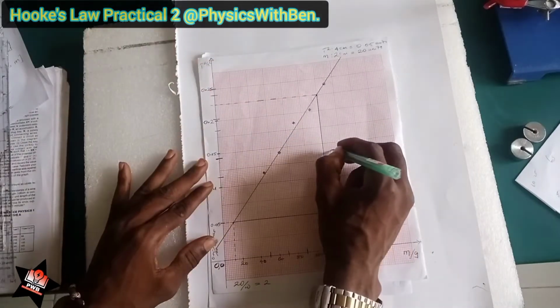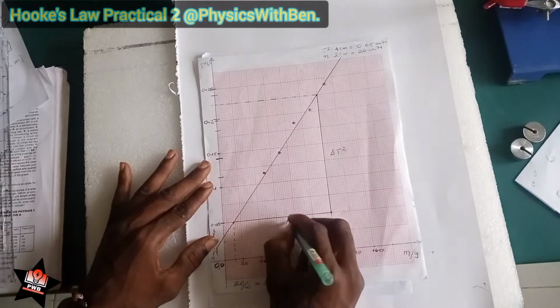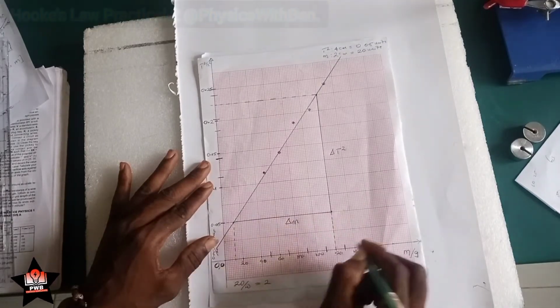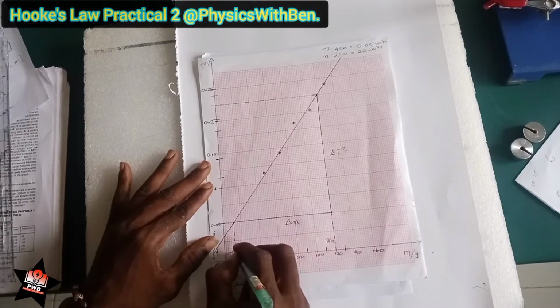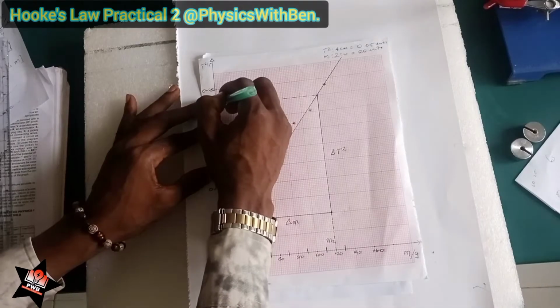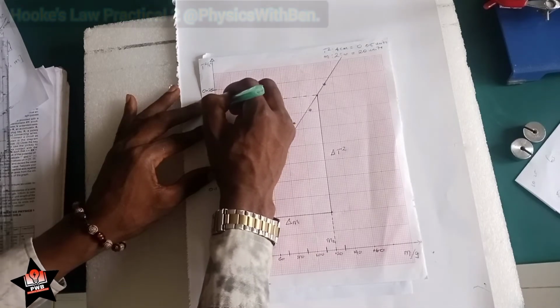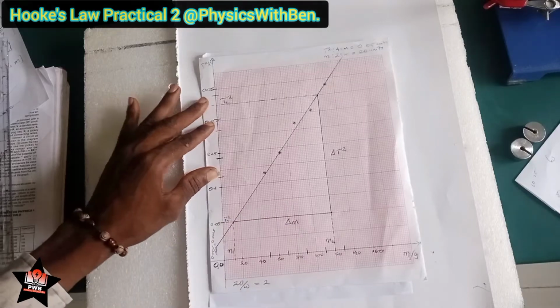So here becomes your change in t square, and here becomes your change in m. Here is your m2, and here is your m1. Here becomes your t square 2. Here becomes your t square 1.